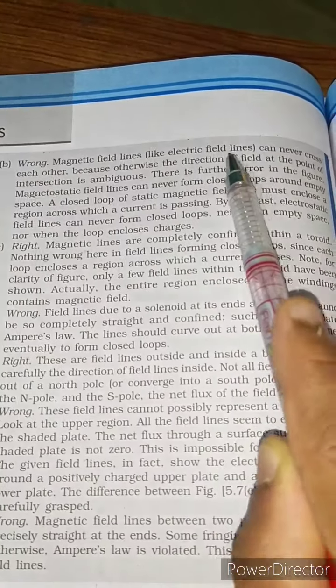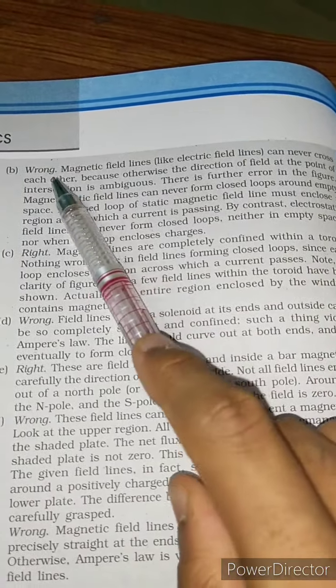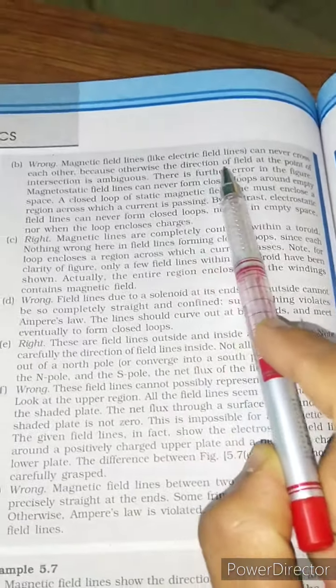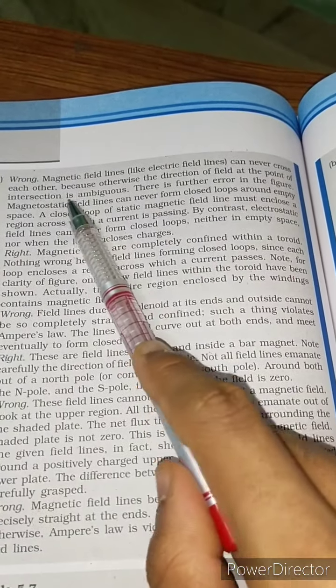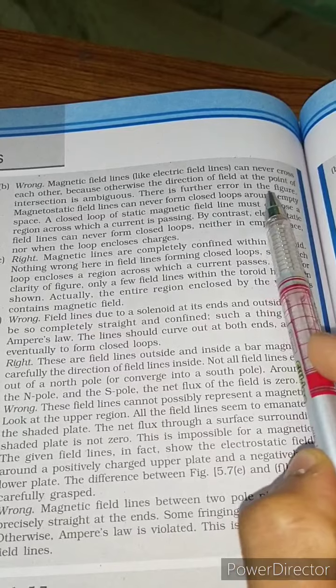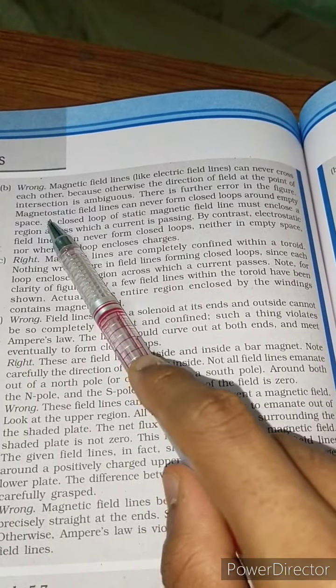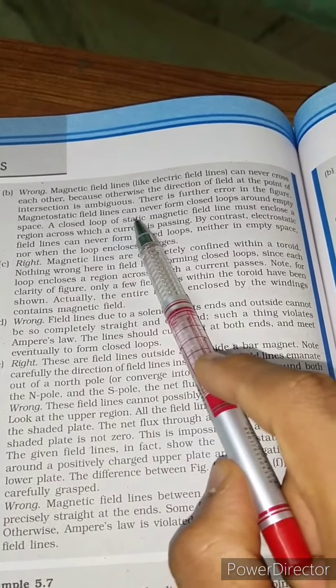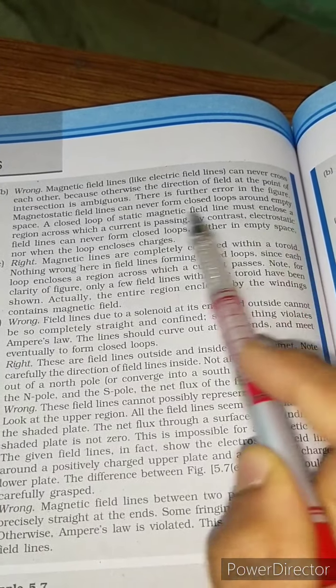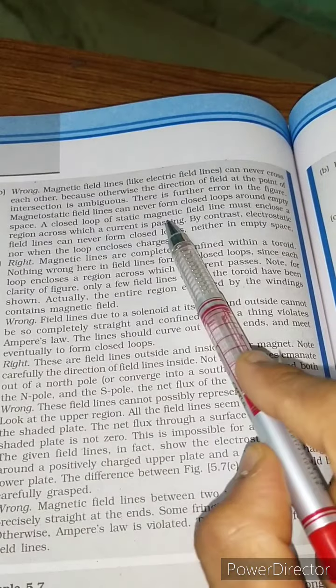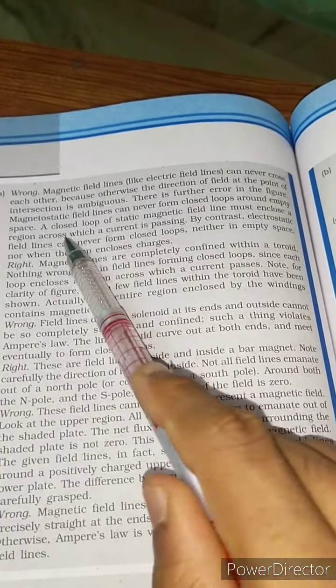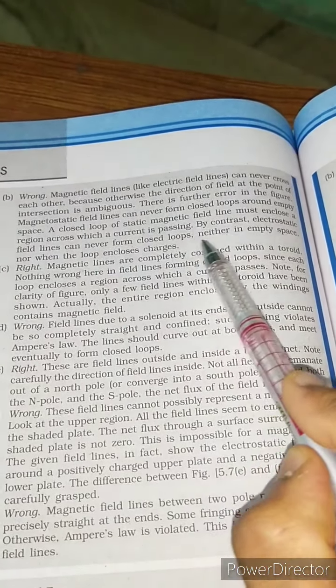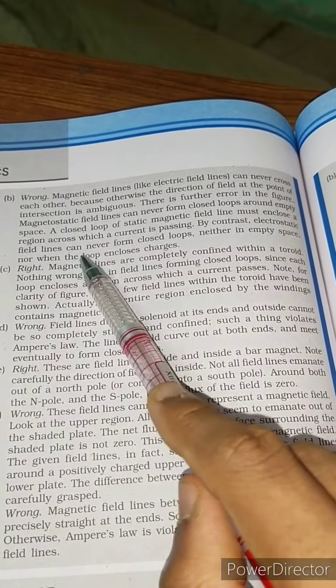Why is it wrong? Magnetic field lines, like electric field lines, can never crisscross each other, because otherwise the direction of the field at a point of intersection is ambiguous. There is a further error in the figure. Magnetostatic field lines can never form a closed loop around empty space. A closed loop of static magnetic field line must enclose a region across which a current is passing. By contrast, electrostatic field lines can never form closed loops, neither in empty space nor when the loop encloses charges.